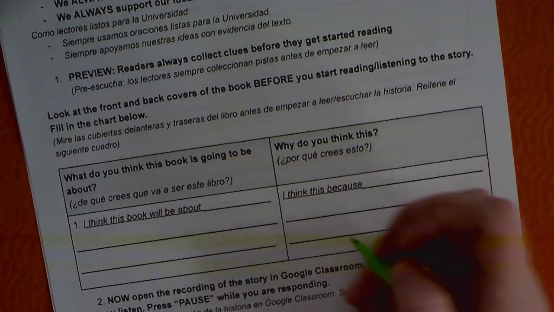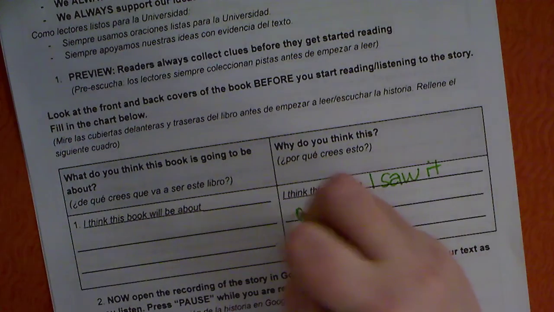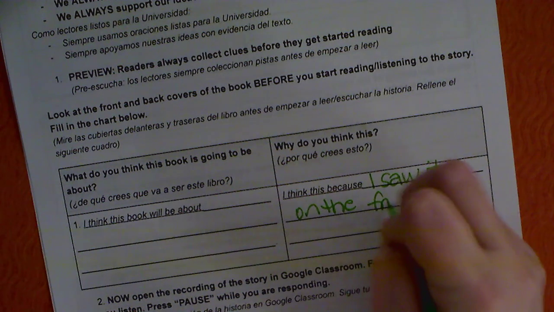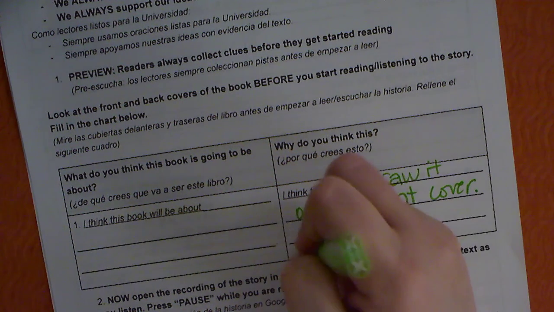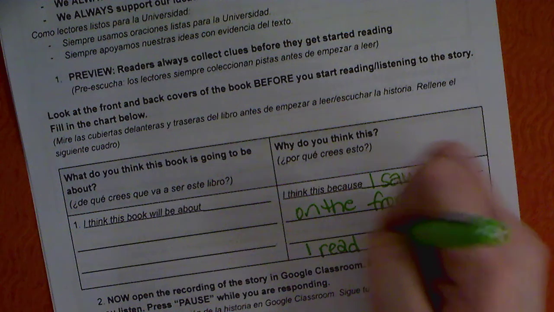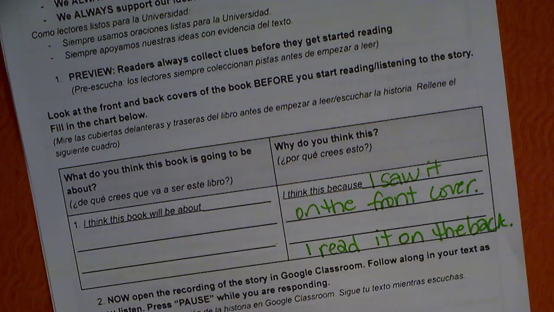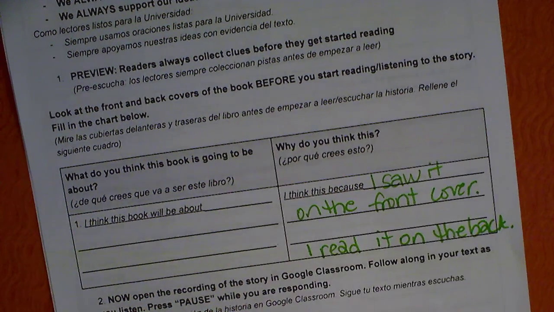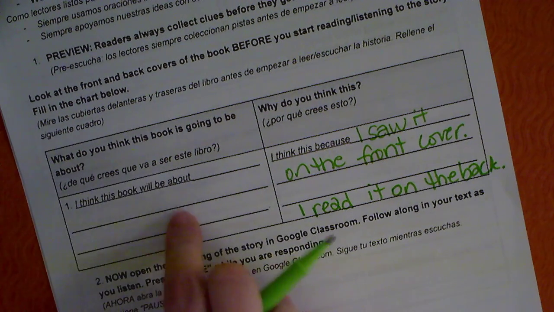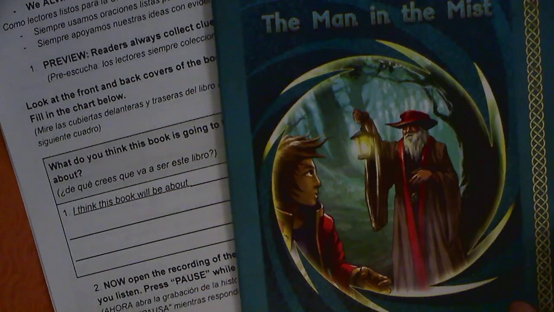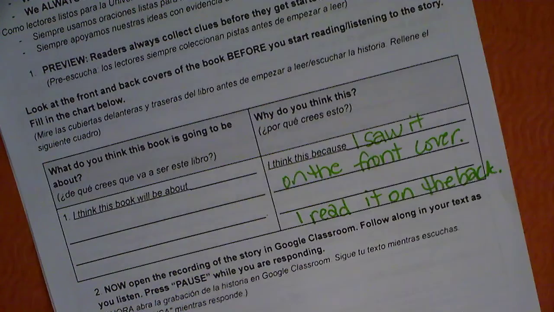So right here you can either have I saw it on the cover, or I read it on the back. Okay, so those are the two options. You can have both if you have two ideas here. So you're telling me what you think this book is going to be about based off of what you see on the front cover and what you read on the back. Okay?